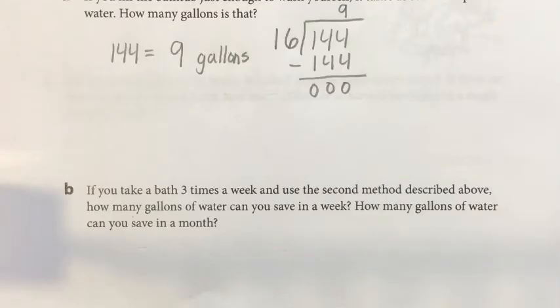B. If you take a bath 3 times a week and use the second method described above, how many gallons of water can you save in a week? How many gallons of water can you save in a month? Well, this is a great question. This is like the question that we did in the previous problem. We're trying to figure out how many gallons we can save in a week first, and then how many gallons of water we can save in a month.